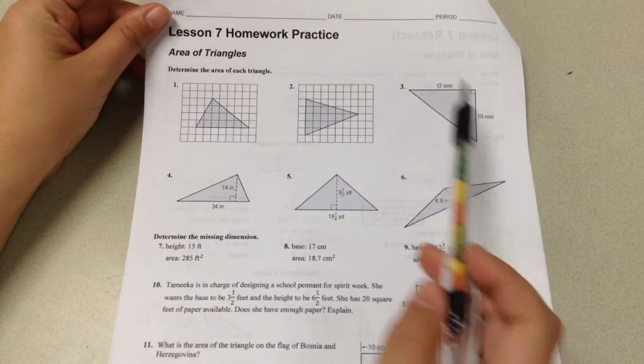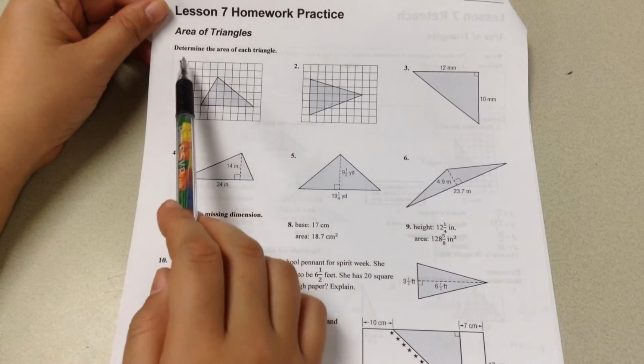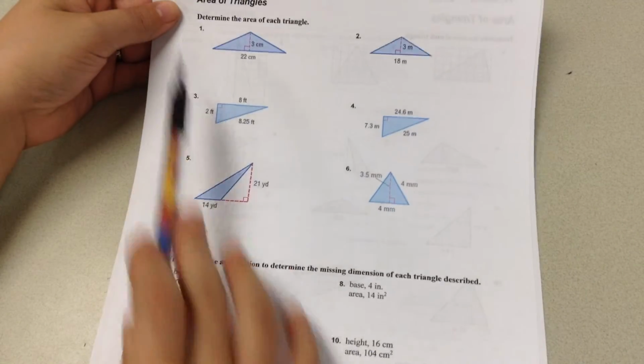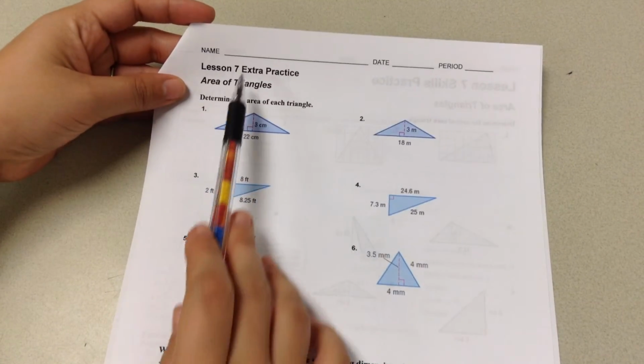All right, turn the page over. Now, you're going to go ahead and do problems 1 through 12 on this page, and then you're going to do problems 1 through 10 on the extra practice.